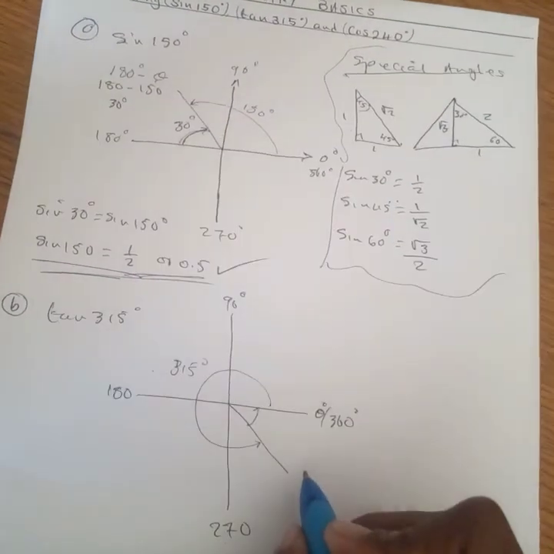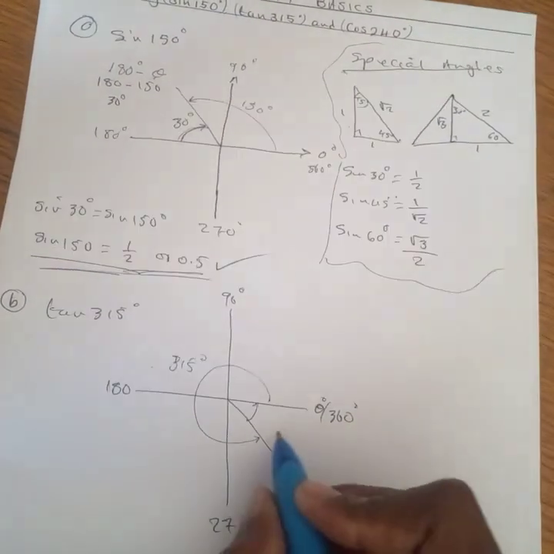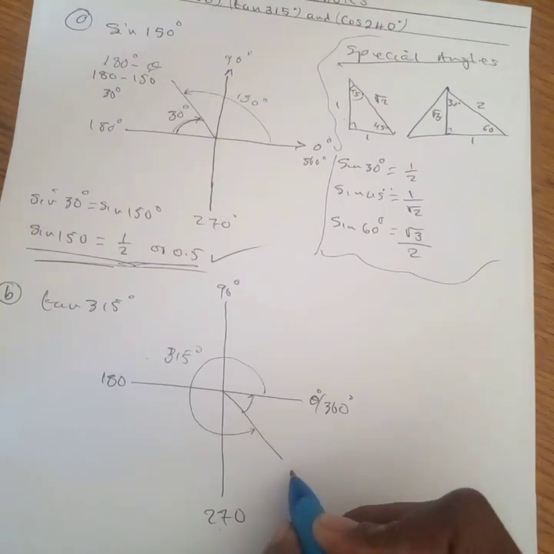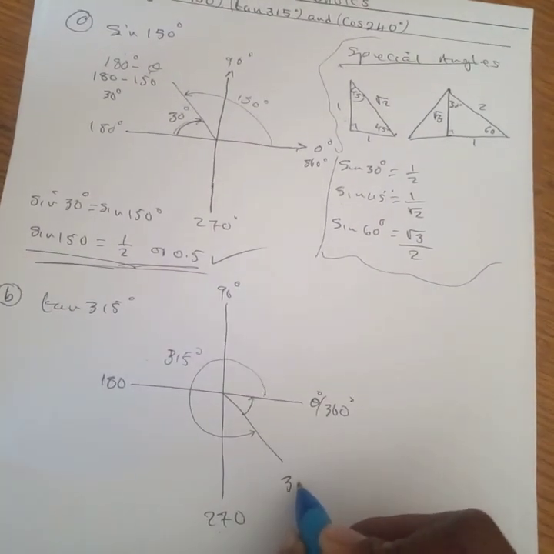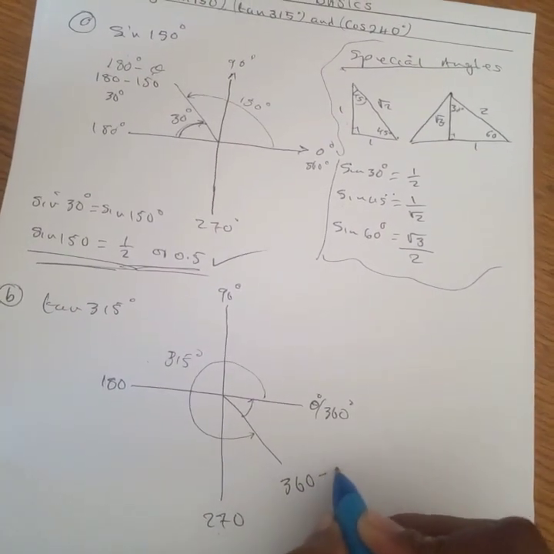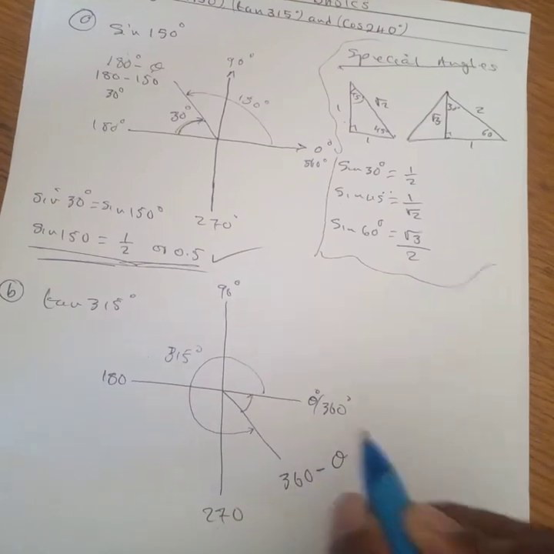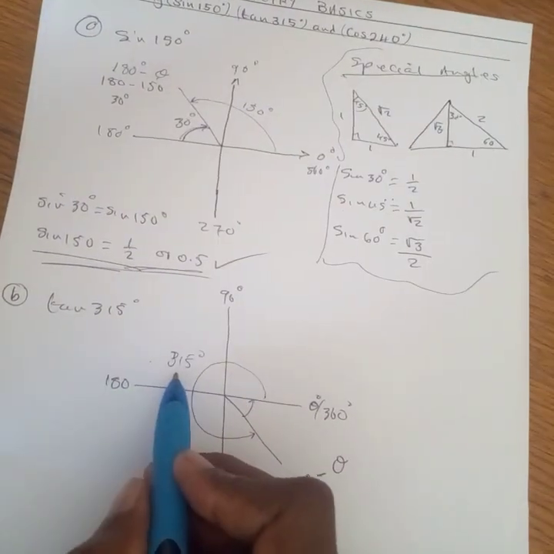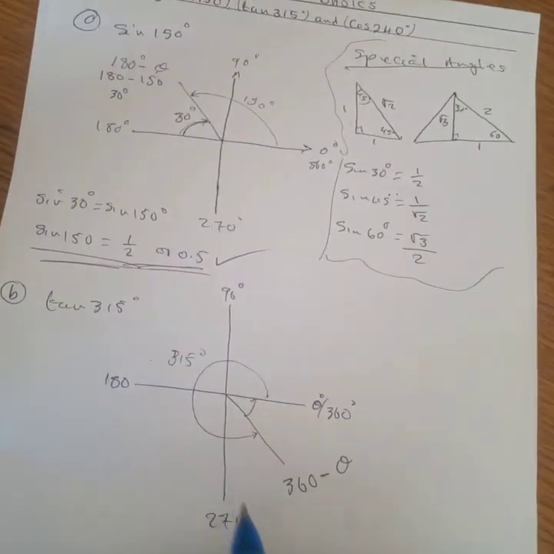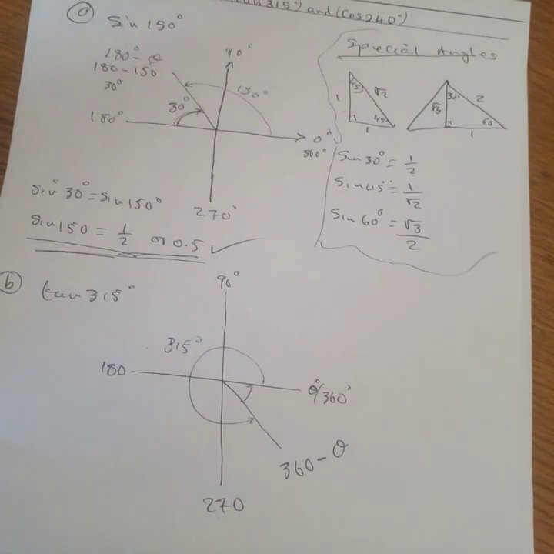In the fourth quadrant, we always know that to find the reference angle, we need to use the concept of 360 minus theta, meaning the angle that you have been given. In this scenario, we have been given the angle 315.